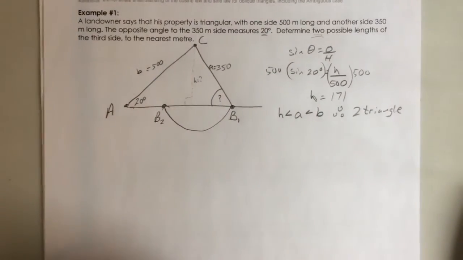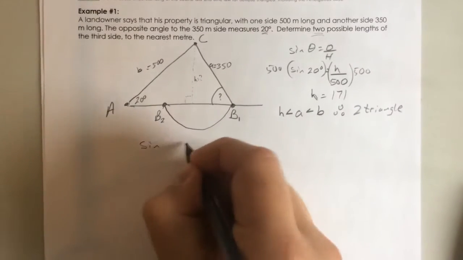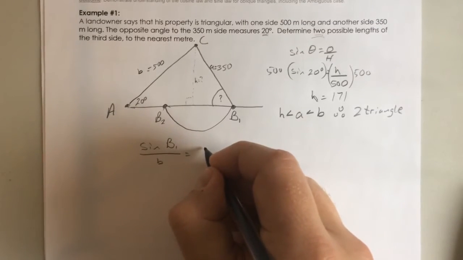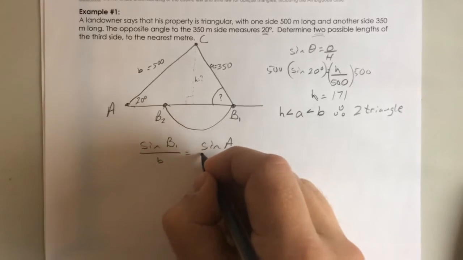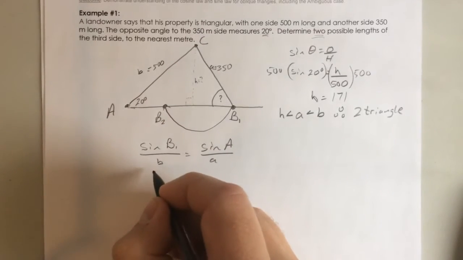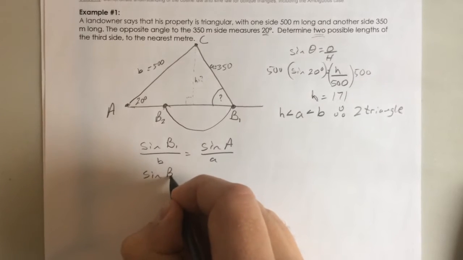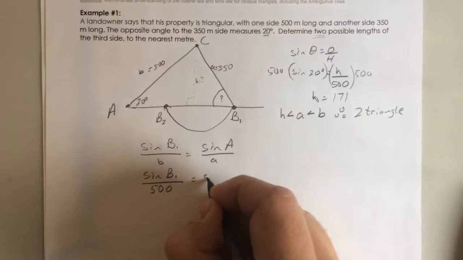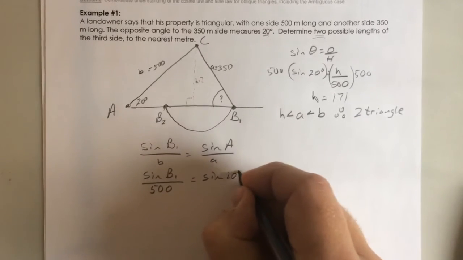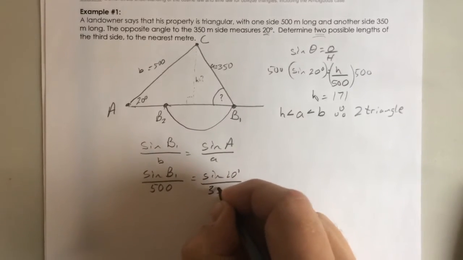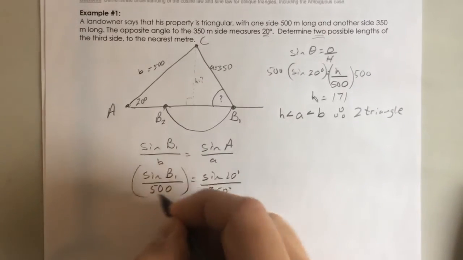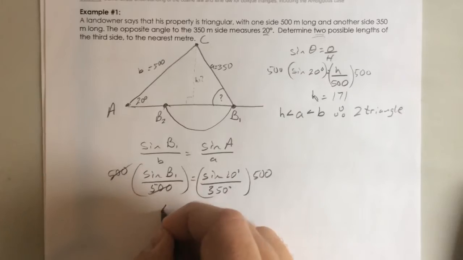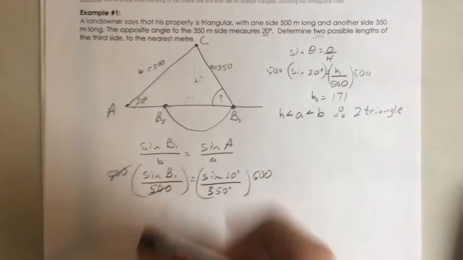To do that, we're going to use our sine law. So this is going to be the sine of B, I'll just put B1, all over B, equals sine A, because that's the other angle that we know, all over A. Now that just gives us the sine of B1 all over 500, which gives us the sine of 20 degrees all over 350, and we're just going to multiply both sides by 500. That'll get rid of the 500 over here.